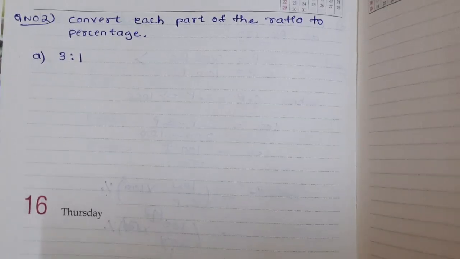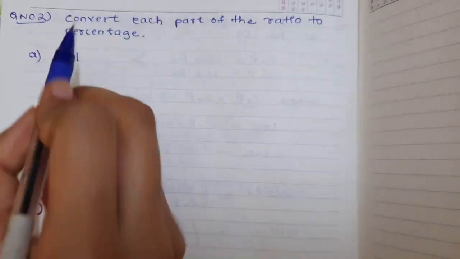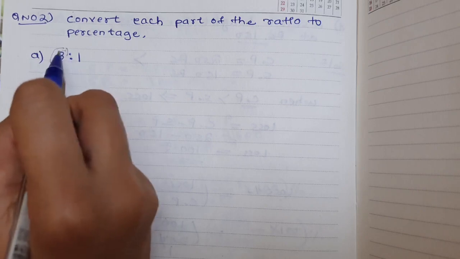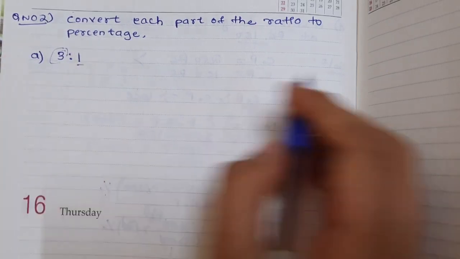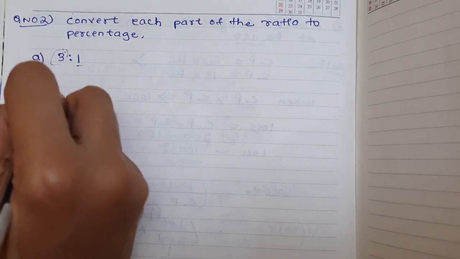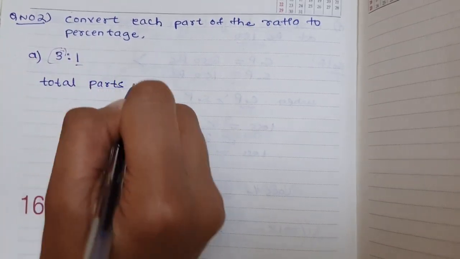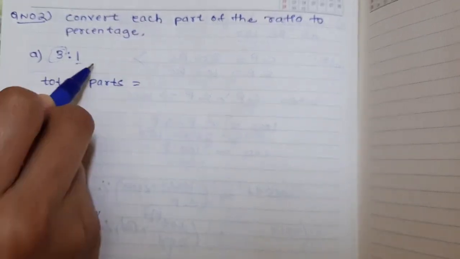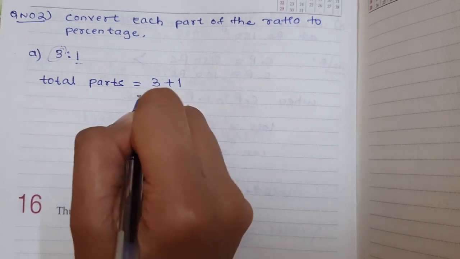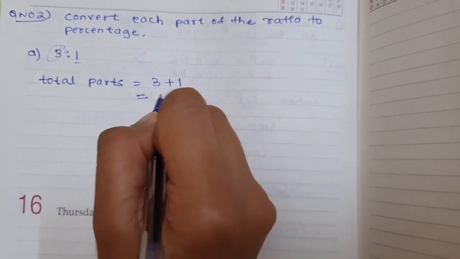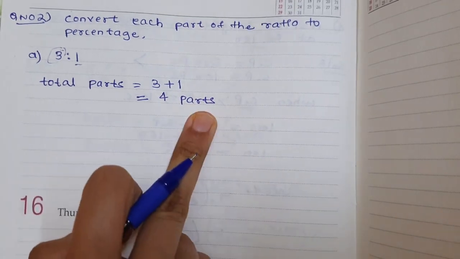Question number 2. Convert each part of the ratio to percentage. That means we have to convert this part into the percentage and this part into the percentage. First step is, let me find the total number of parts. There are 3 parts as well as 1 part. 1 part means there are totally 4 parts.